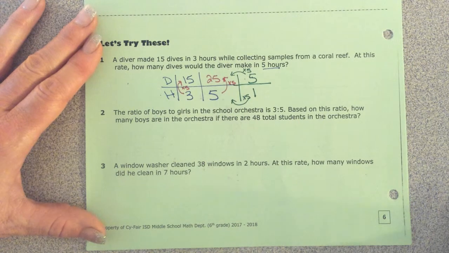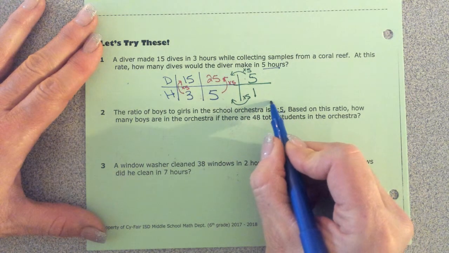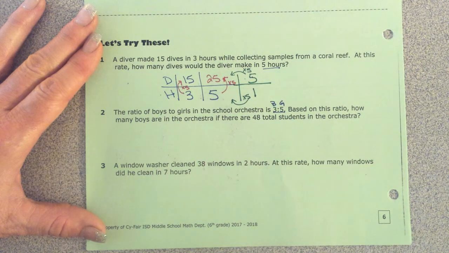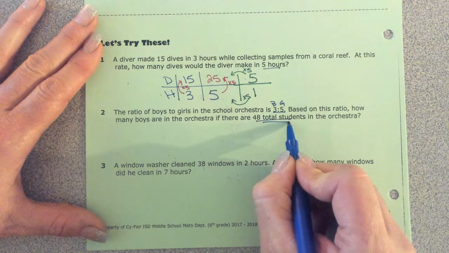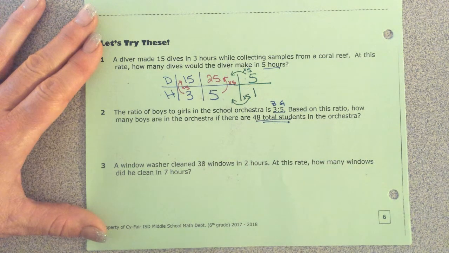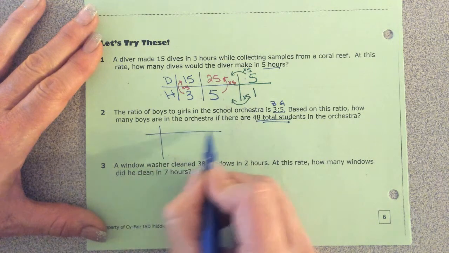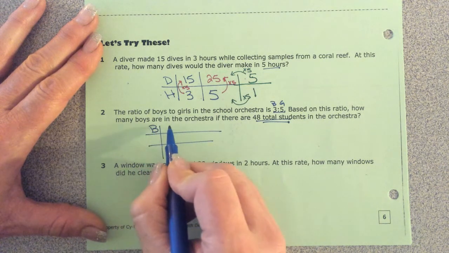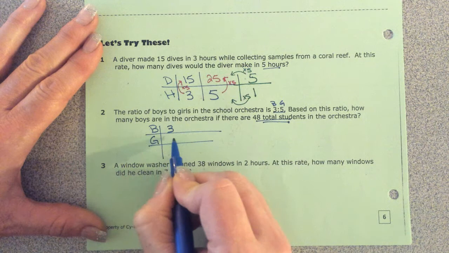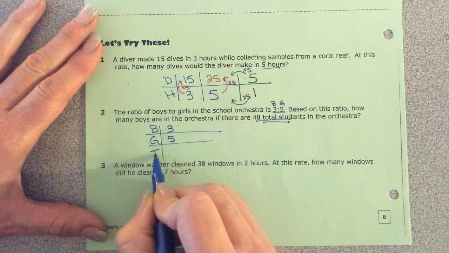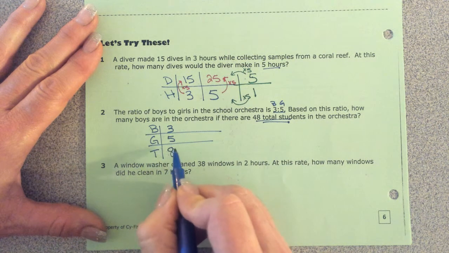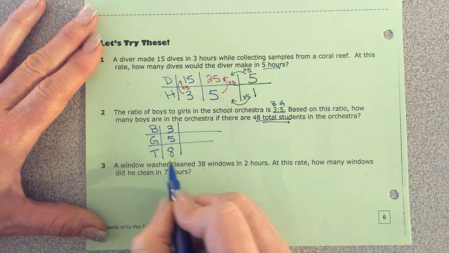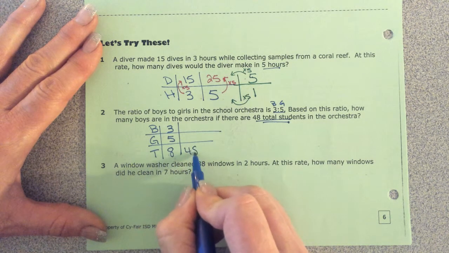Number 2, the ratio of boys to girls in a school orchestra was 3 to 5. So 3 being the boys, 5 being the girls. Based on this ratio, how many boys are in the orchestra if there's 48 total students? This kind of ratio is going to have 3 columns. You have boys, which are 3, girls, which are 5, and total, 3 and 5 gives us 8. Then our total is going to go from 8 to 48.